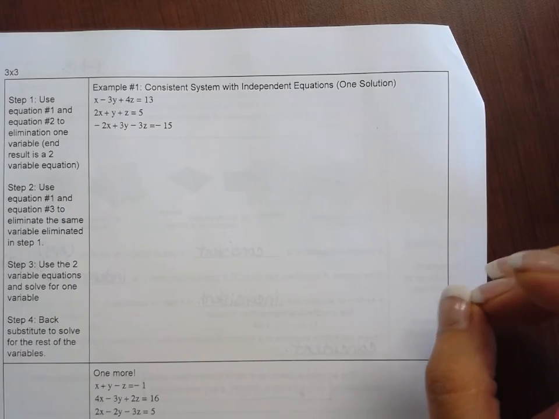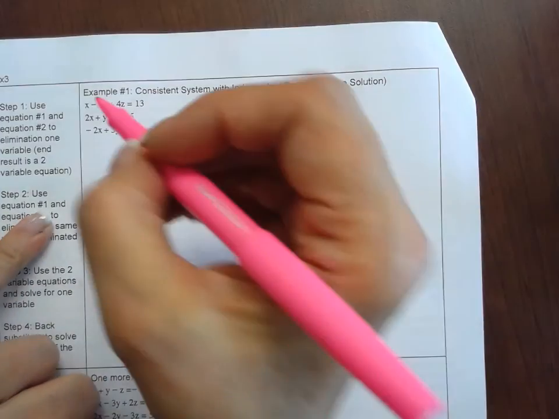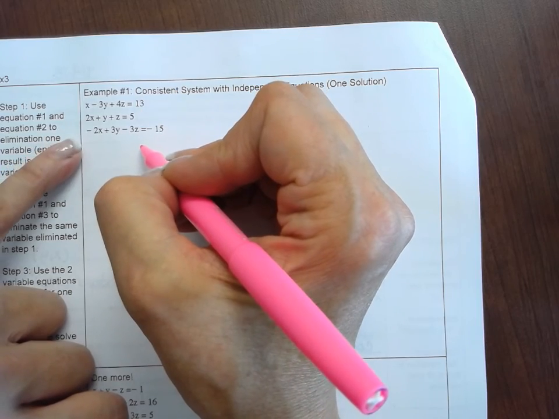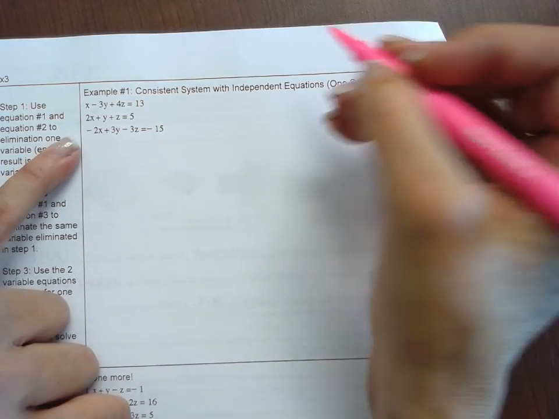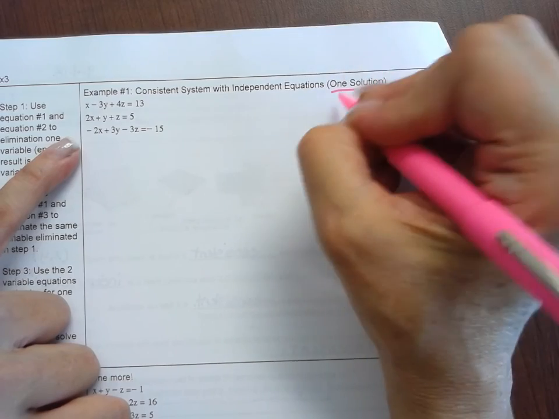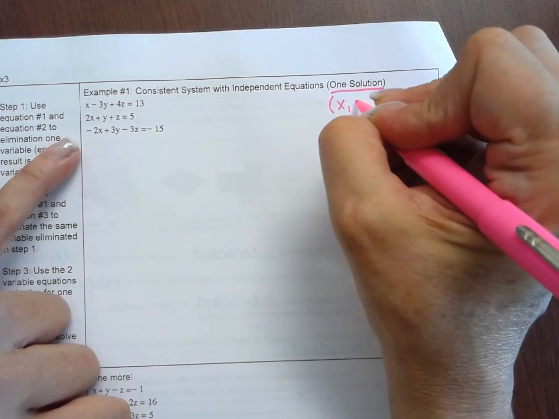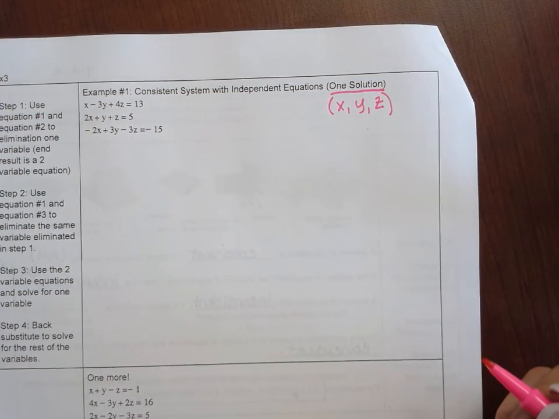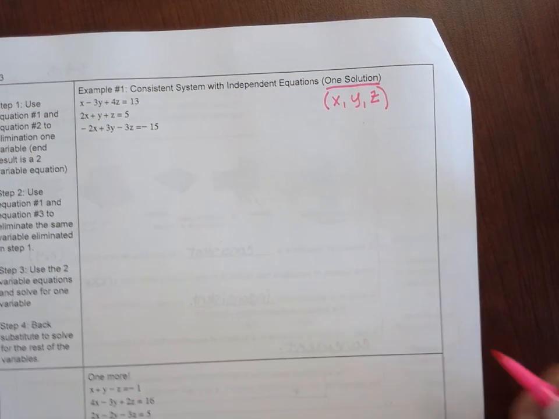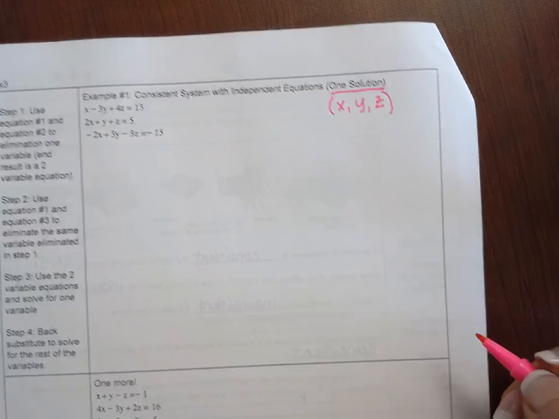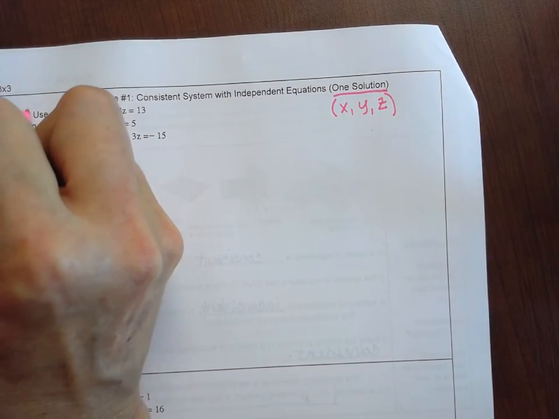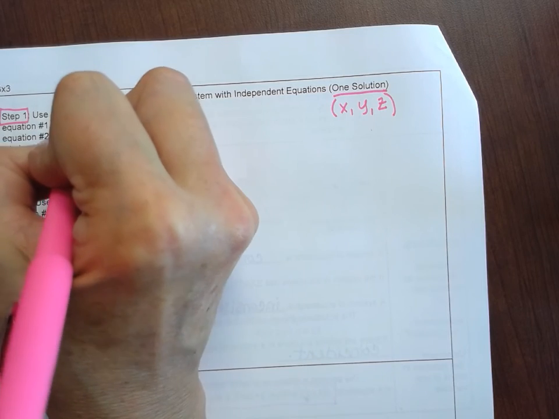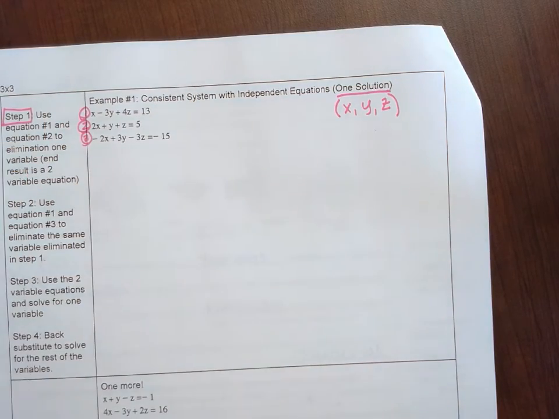So, you use the process of elimination, okay? Because I've got three variables and I have 3 equations. And so, for one solution, I need to find the x, the y, and the z. For step number 1, I'm going to label my 3 equations.